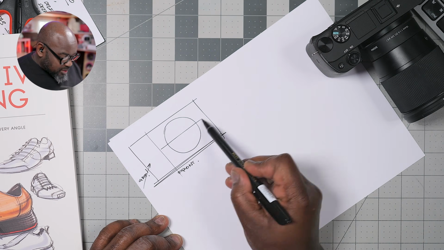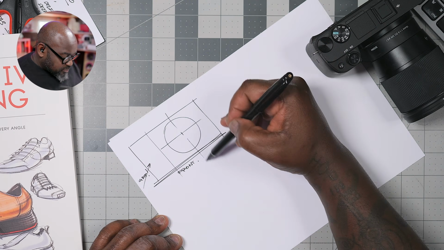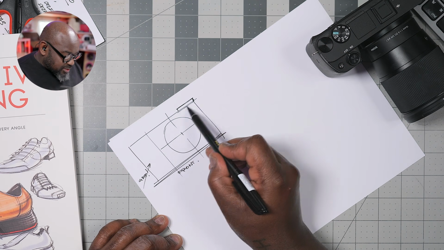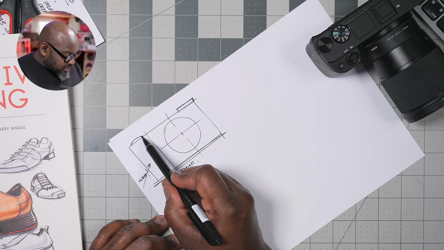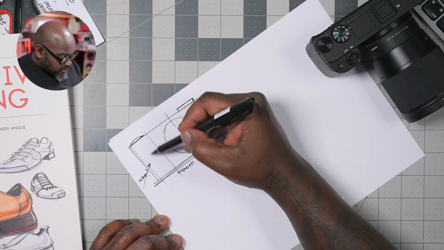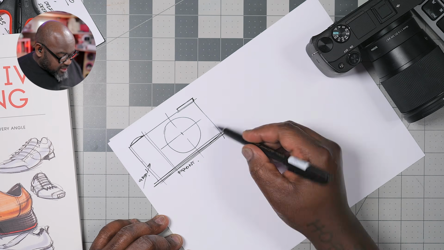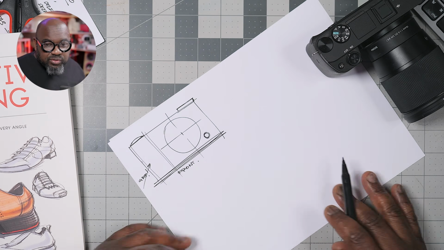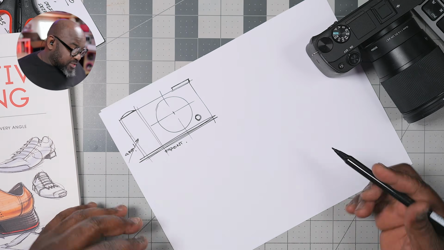Remember to warm up so that you can draw your circles and whatever else you have to do. And then the other details would be a part of the camera, whether it's a shutter button here or we're trying to show some other detail on the camera. Maybe it's the lens release. Even as I do this front view sketch, I'm trying to keep it simple.